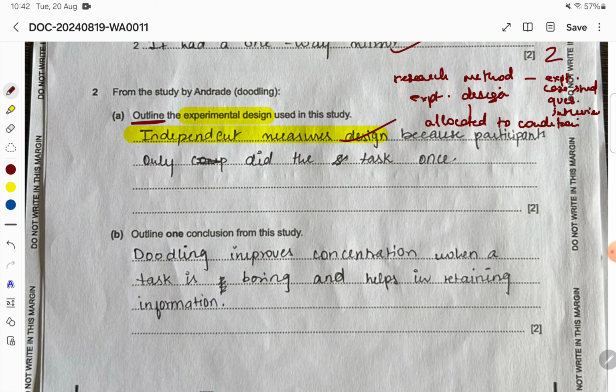The command term is outline and the answer is for 2 marks. She has named the design correctly. She has given some reasoning which is not specific to Android study. Participants only did the task once. What task is being referred to, what did they do once, is not specified here. Second thing, even the reasoning is not correct. Independent measures design does not mean that there is one task which you do only once. It has to be phrased in a better way.